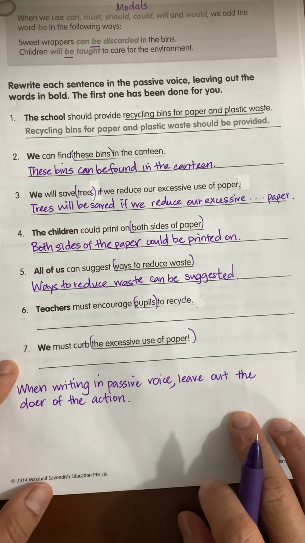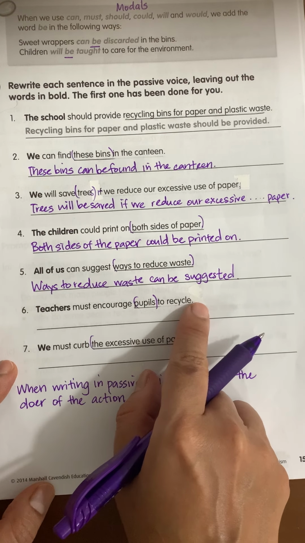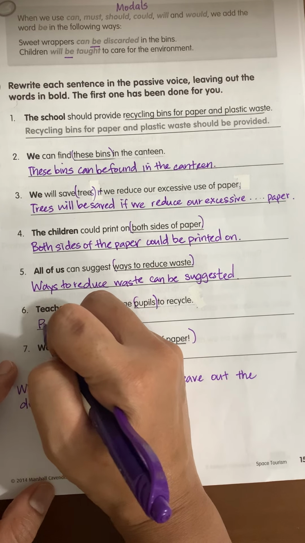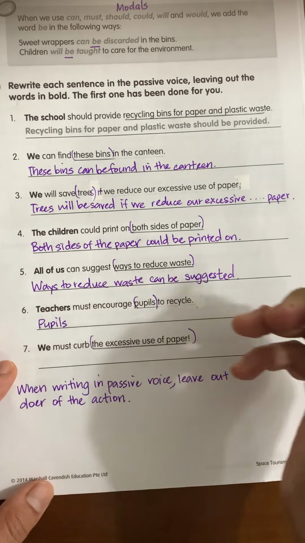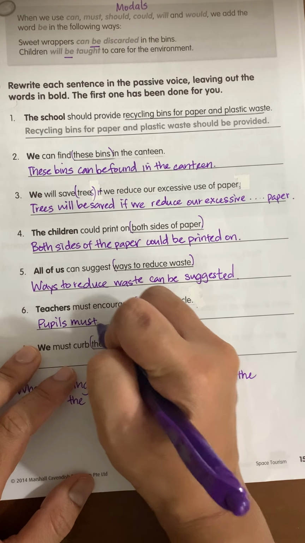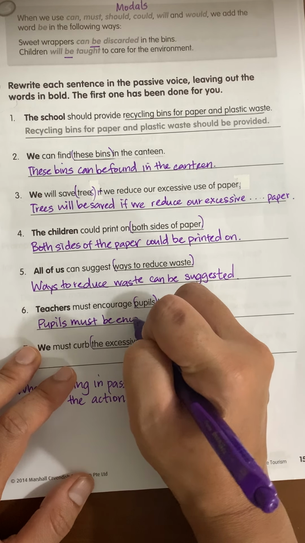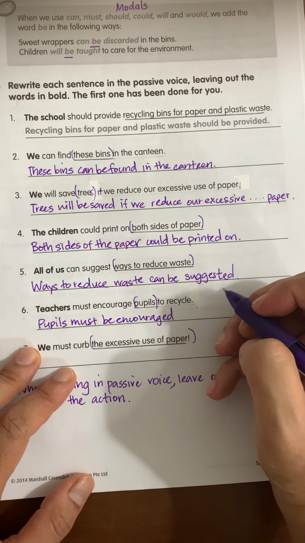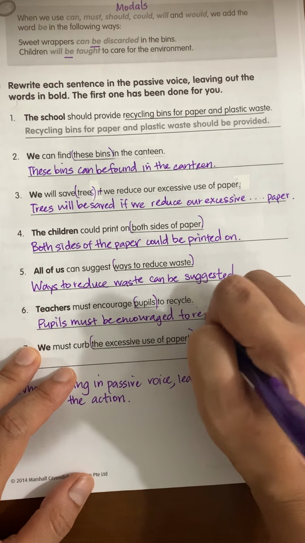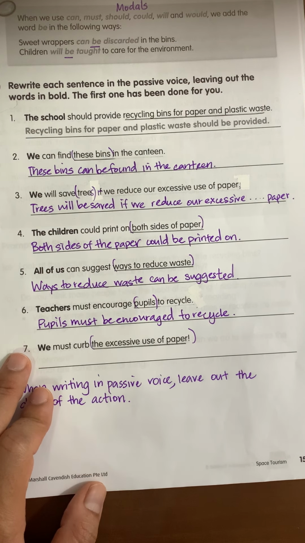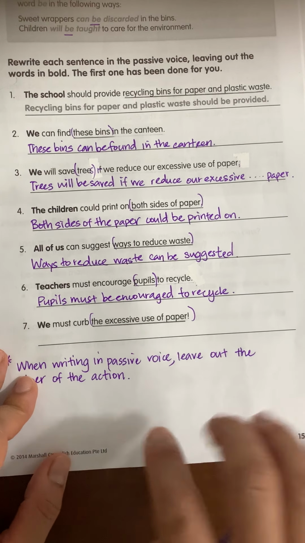Okay. Next, teacher must encourage pupils to recycle. Subject, verb, object. So, pupils. Okay. Pupils must be encouraged to recycle. Okay. All right. Last question.